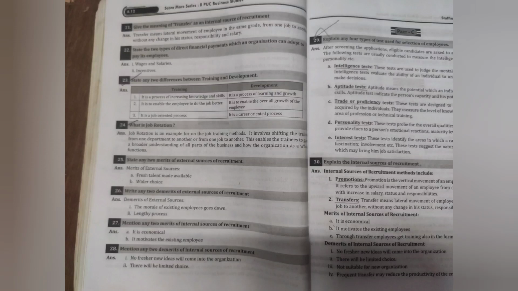Two merits of external sources of recruitment: fresh talent is made available, and second, wider choice. Demerits are that the morale of the existing employees goes down, and it's a lengthy process of recruiting, selecting, giving the placement, orientation.